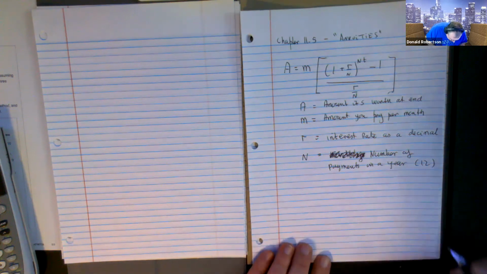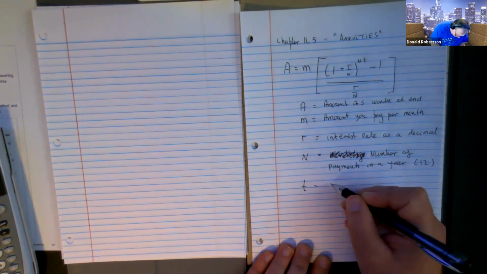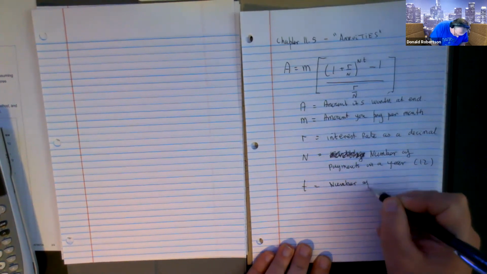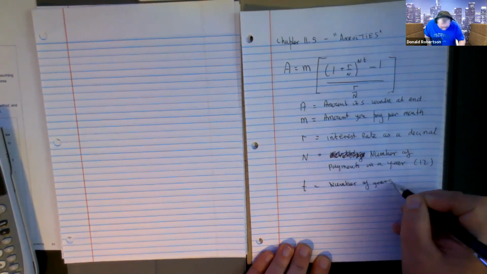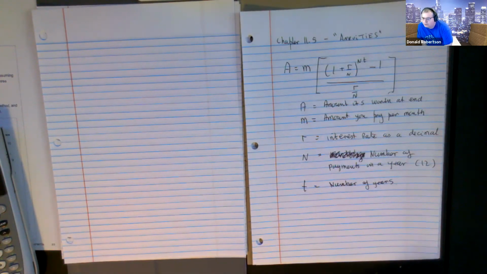What else is missing from this? I think we've only got one last thing. T is the number of years that it's going to work for. This is a very efficient way to save up for retirement.